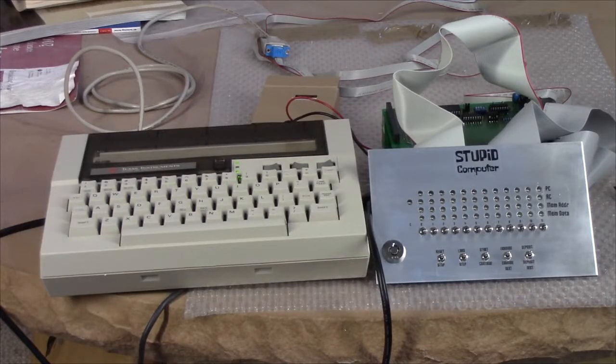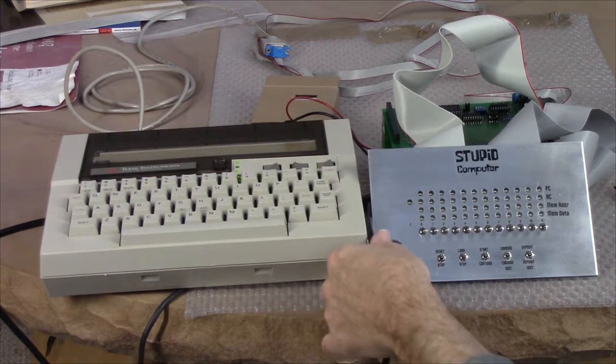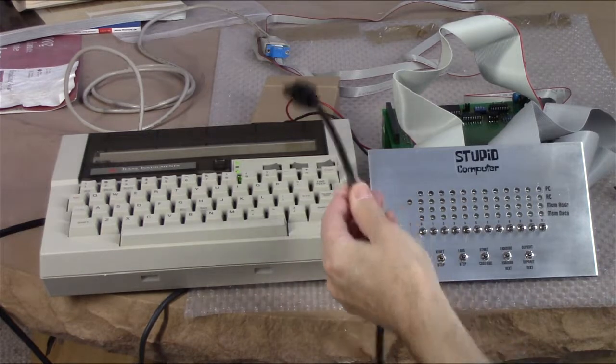Greetings, Earthlings. Today, we're going to look at the stupid computer running machine language. I've taken an initial pass at the microcode for the instruction set and implemented that. And so we're going to go ahead and try a few little simple tests and see if that's actually functioning as intended. So we'll go ahead and plug it in here.